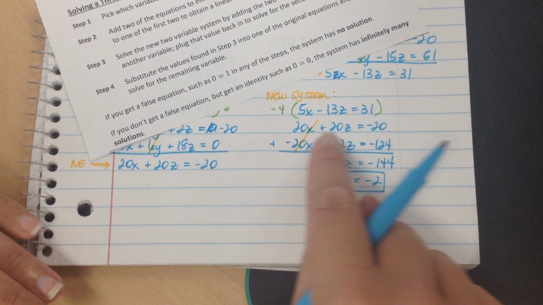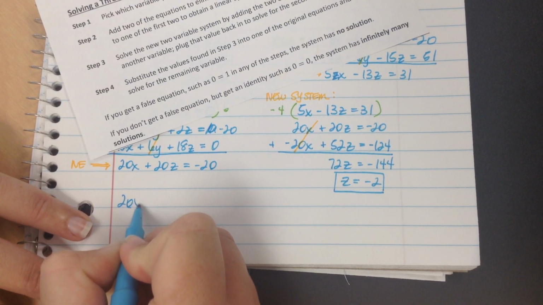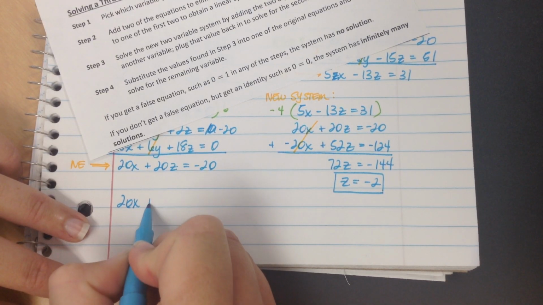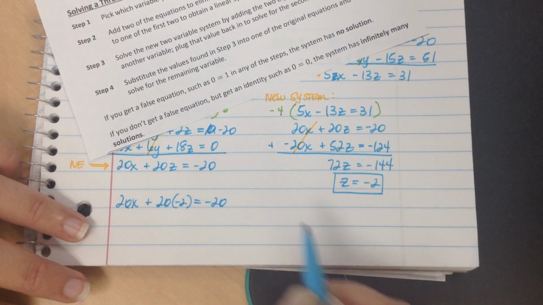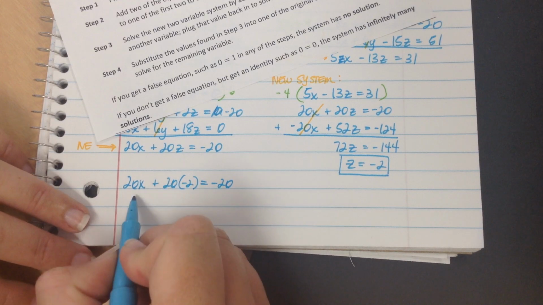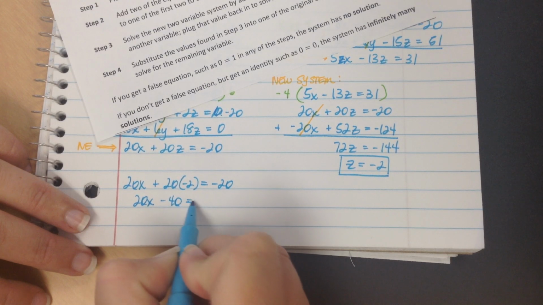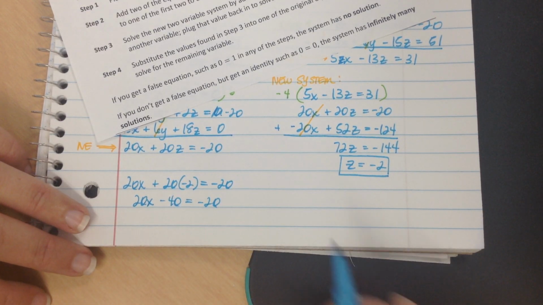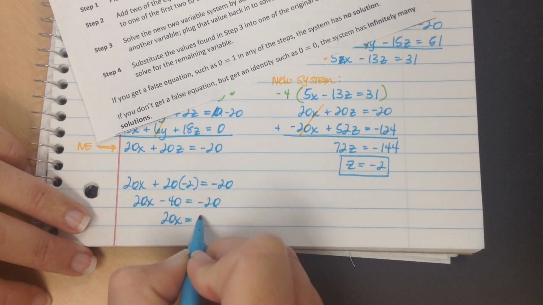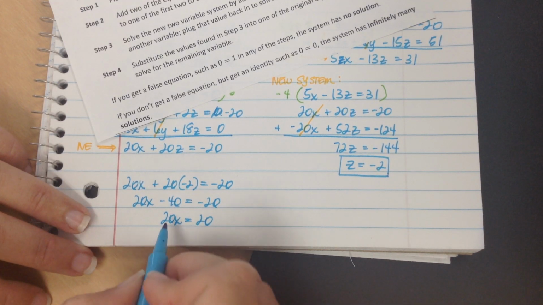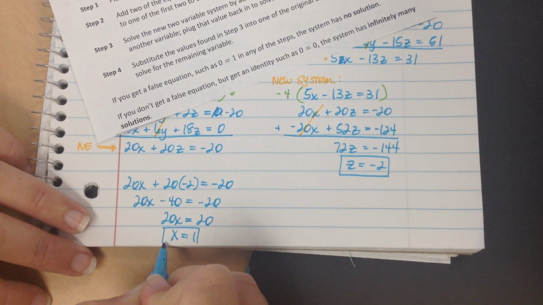Let's see, let's go with the 20s. So we'll do 20x, which I don't know, plus 20 times z, which I just said was -2, and that equals -20. Plugging that in, I get 20x, 20 times -2 is -40, which equals -20. If I add 40 to both sides, I get 20x equals 20. Dividing both sides by 20, x equals 1.